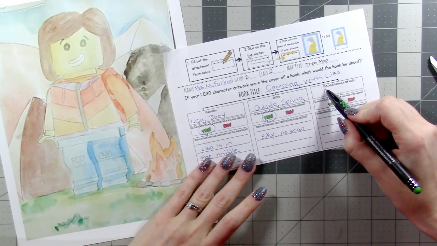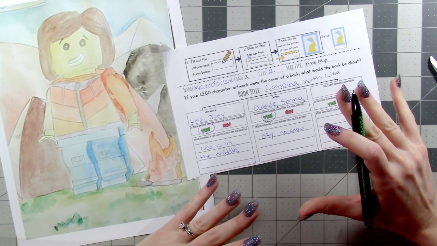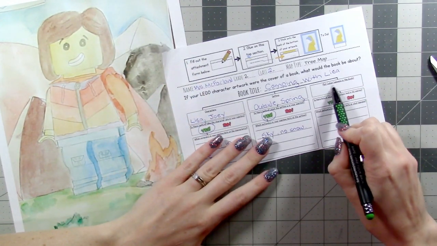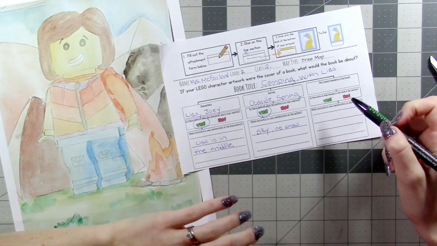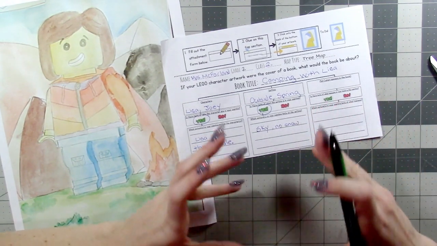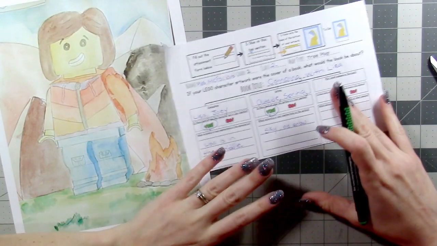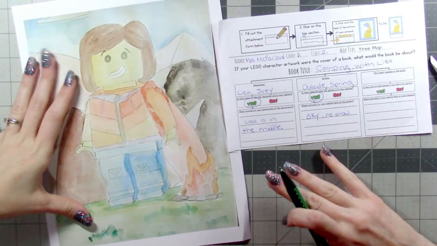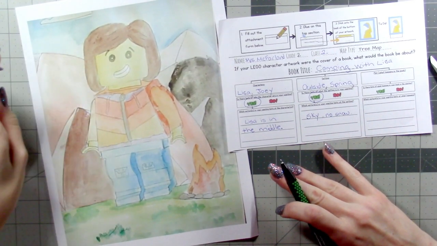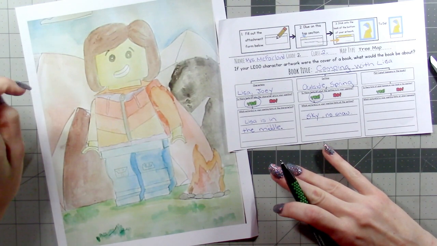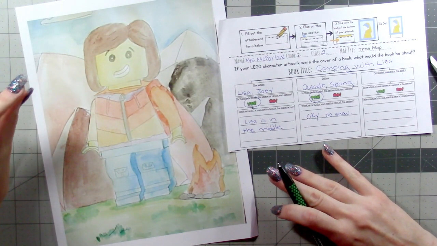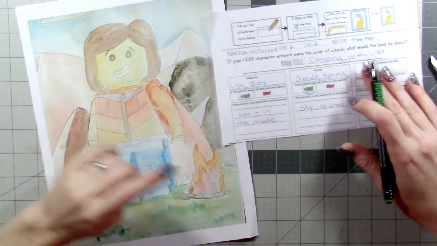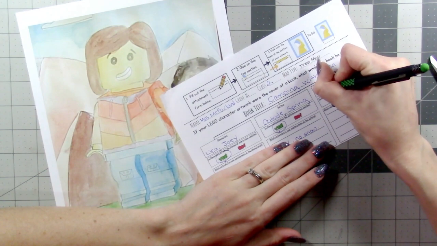Okay, plot. Does anyone know what a plot is? Yeah, that's like what happens in the book. Okay, and it says it right here. What happens in the book. So it's like the event in the book. So you have to really use your imagination. So who has a good idea for Miss McFarland's artwork? What is an event or a plot that might happen in mine? Yeah. Maybe Lisa makes s'mores. Okay. So I will write that.